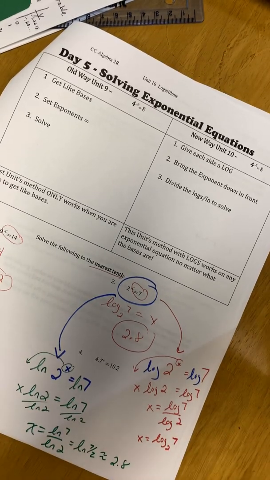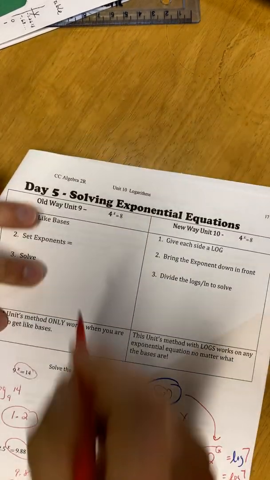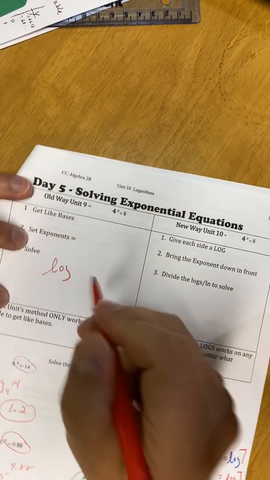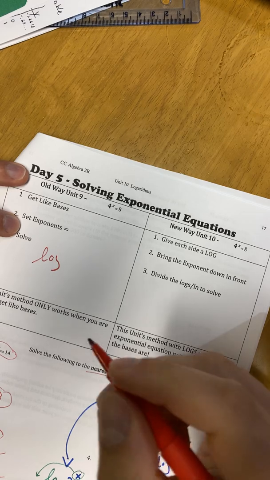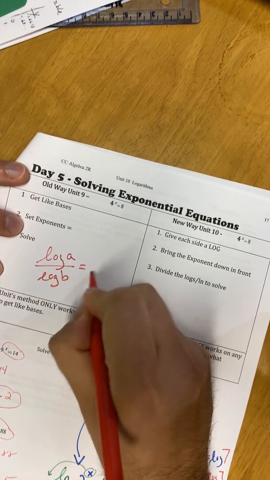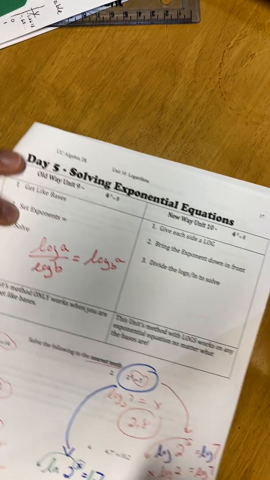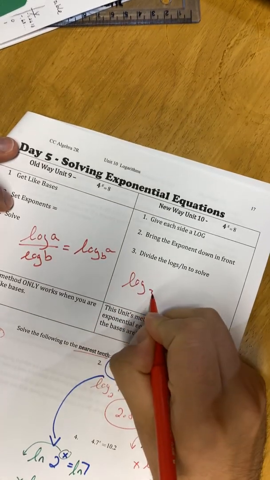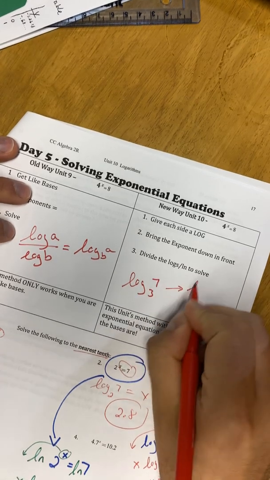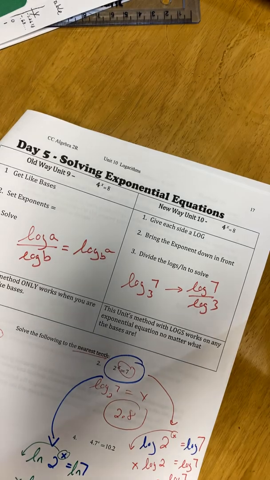It's the same thing. So there's something called a change of base, where if I have log A over log B, I could say it's log base B of A. So if I have log 3 of 7, that's log 7 over log 3. I could also say that.